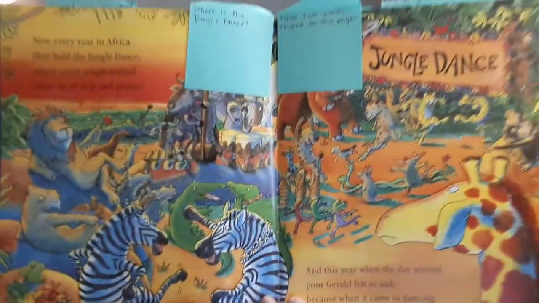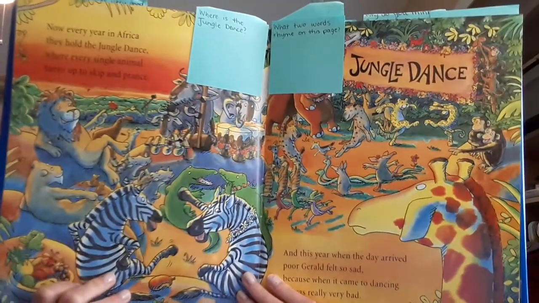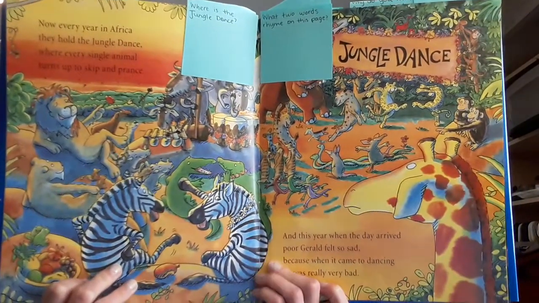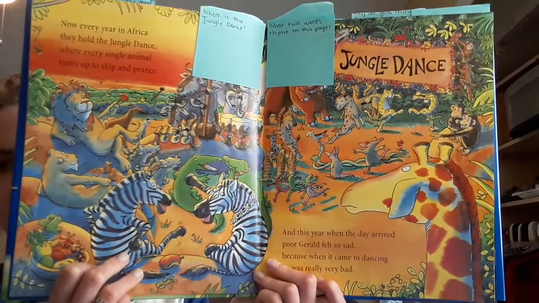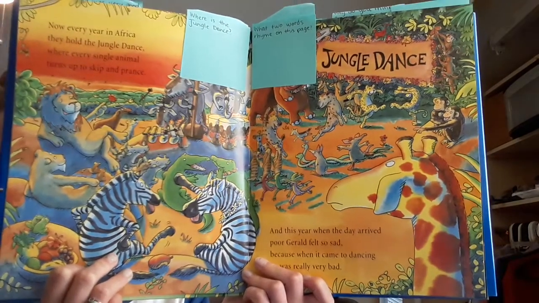So the setting is in the words and the pictures. So use what I read aloud and the picture to help you find out the setting or where the story takes place.